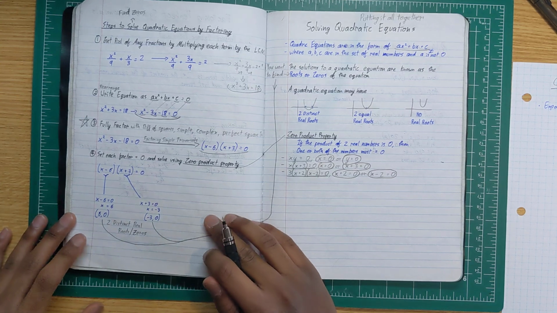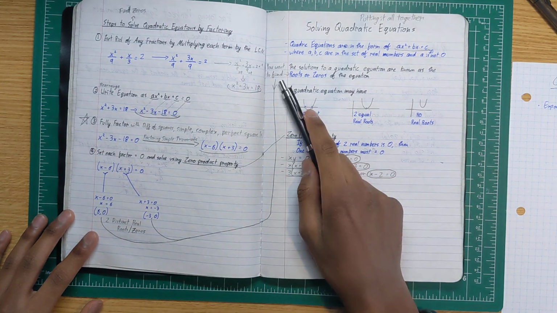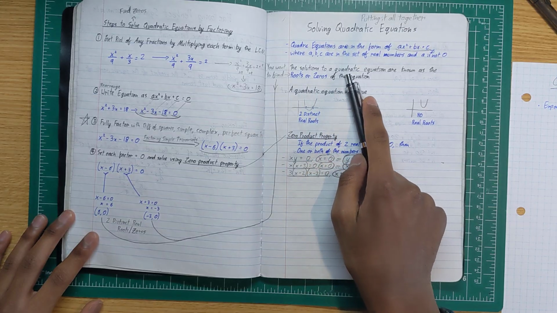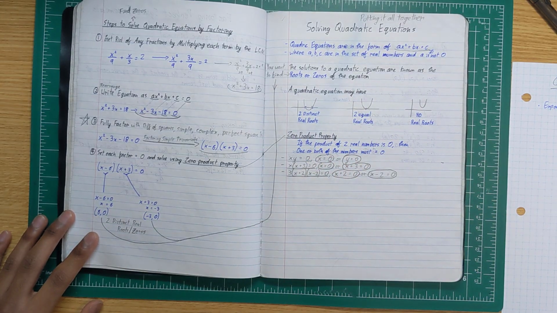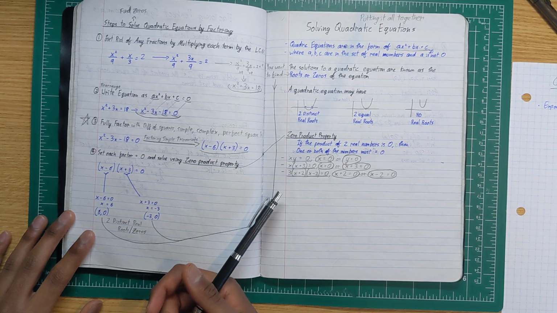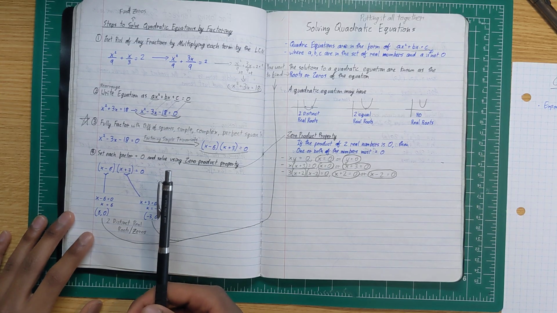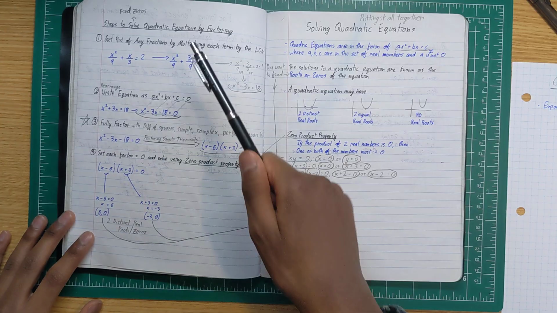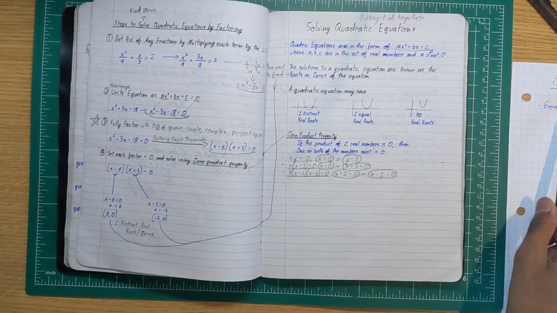Solving quadratic equations. What is this? Solutions to quadratic equations are known as the roots or zeros of the equation. Okay, so, zero product property. Get rid of any fractions by multiplying each term by the LCM. Oh, yeah, that's quite important. I do know that.